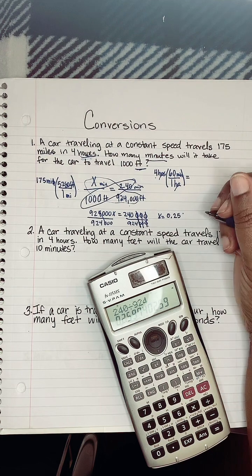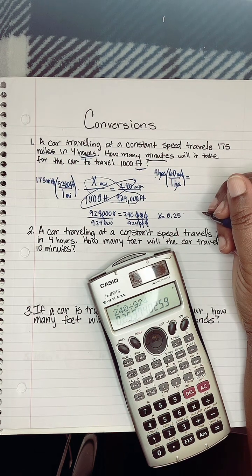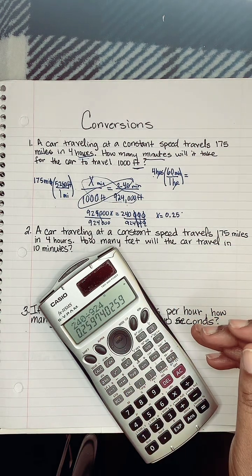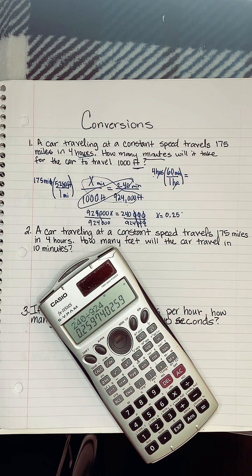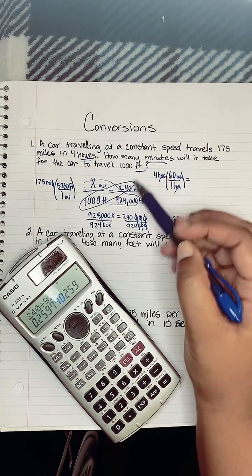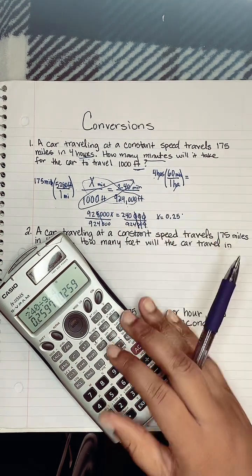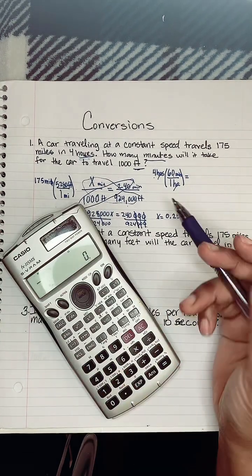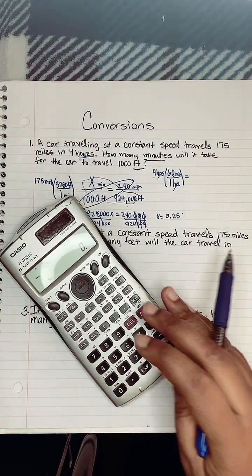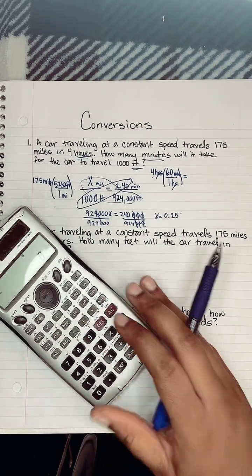And that will give us 0.25. It doesn't say how much to round, but in the answer they gave, let me make sure I did my units right. So actually, can I do that? Yeah, I should be able to. 924. Let me make sure I did that right. Because my answer is saying it's supposed to be 0.00025. And I'm coming out with 0.025. So let me just make sure.